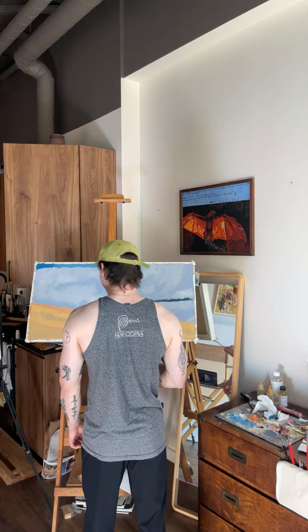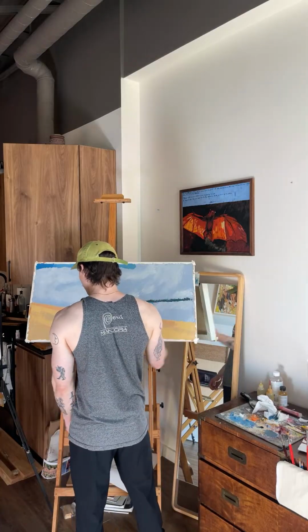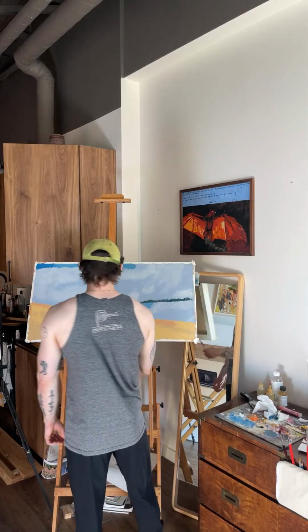Okay, that looks good. I think we're gonna finish this out over on this side. Just use all this paint here.